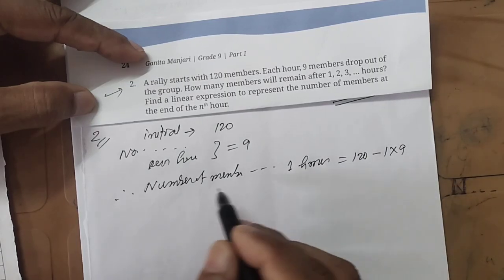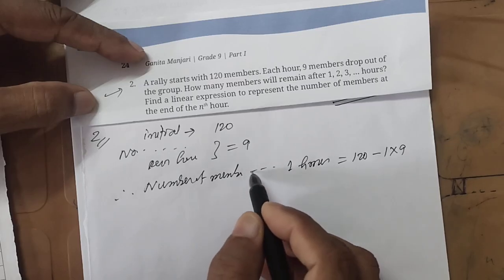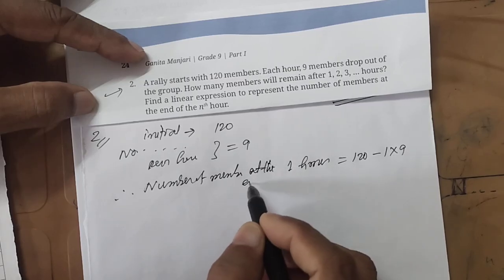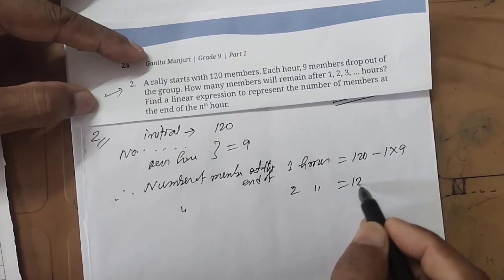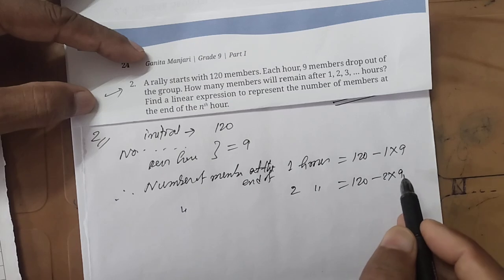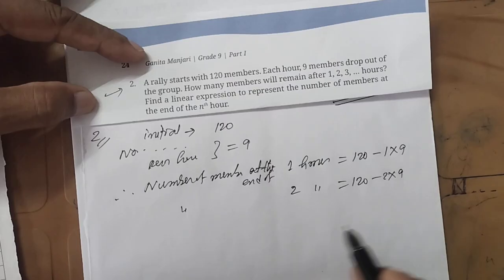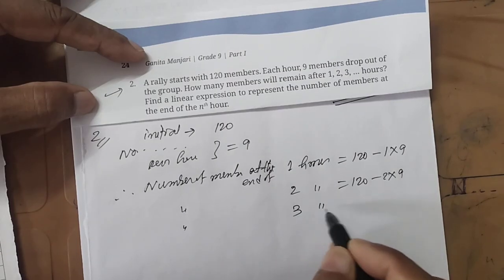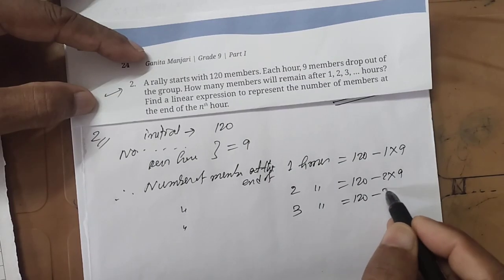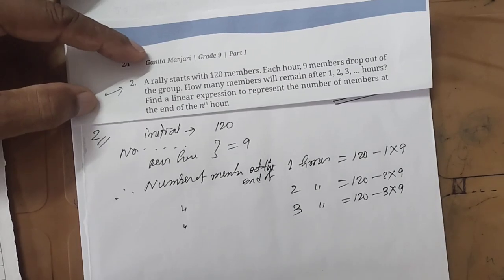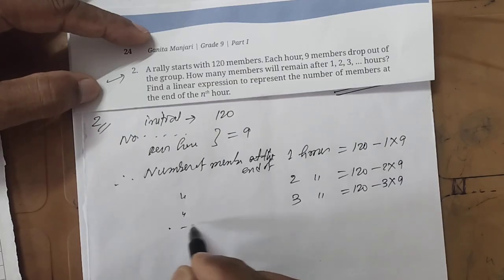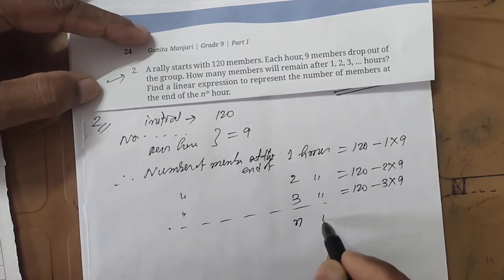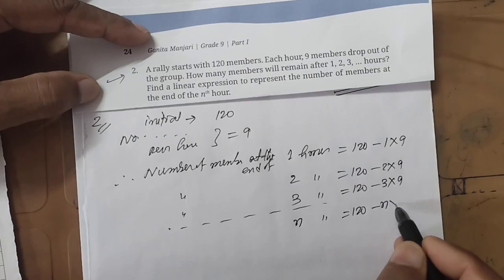9 members gone. Same way, number of members at the end of second hour will be 120 minus 2 times 9. 9 people going 2 times. After 1 hour 1 time, after 2 hours another time 9 people. Every hour 9 people going. And it will go on like this. At the end of 3 hours, it will be 120 minus 3 times 9. 9 people gone 3 times. So at the end of nth hour, it will be 120 minus n times 9.